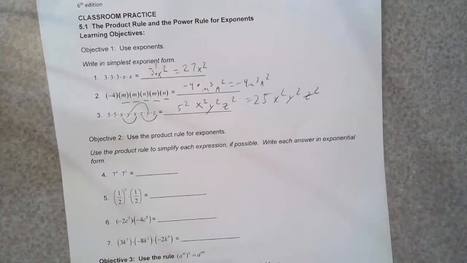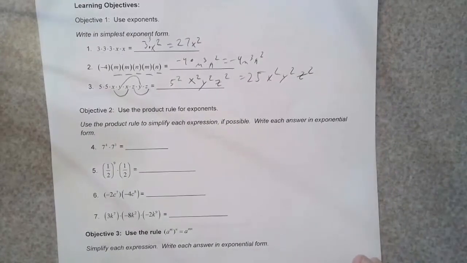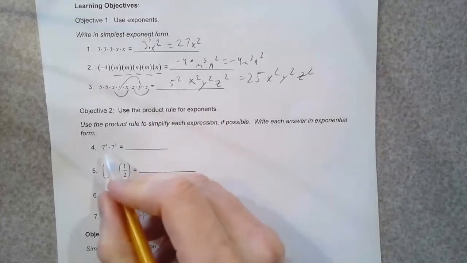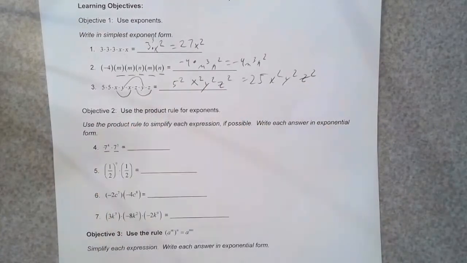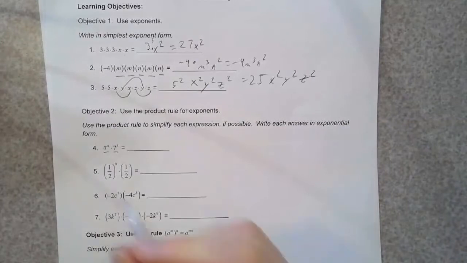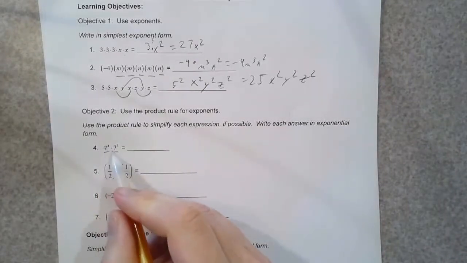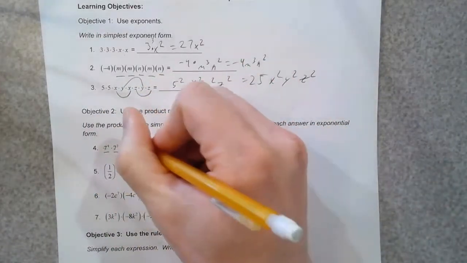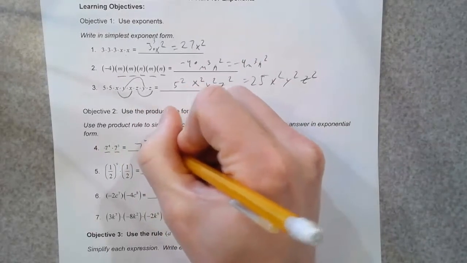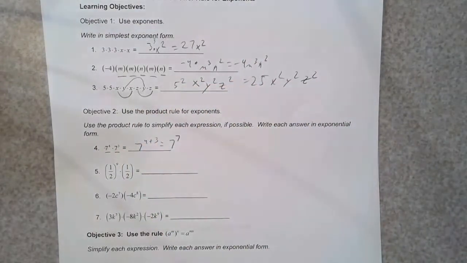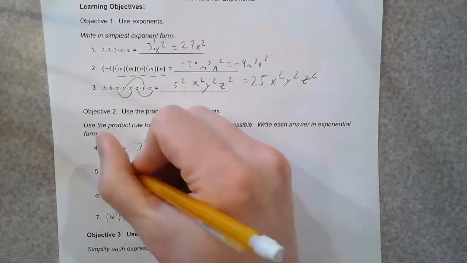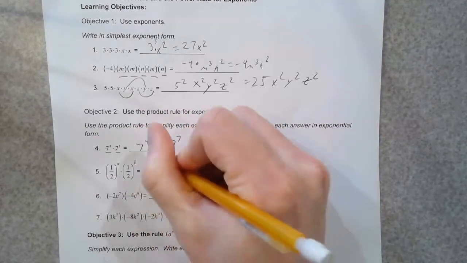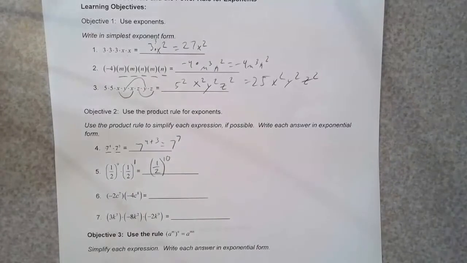All right, next we have the product rule. The product rule for exponents says that if you multiply and you have the same base, then you can add the exponents. And the reason for that is here I have 4 7's, here I have 3 7's. So if I wrote that all out and multiplied, I would just have 7 7's. So I can do it quicker by just adding those exponents. The same thing here, 1/2 to the 9th, 1/2 to the 1st. Multiply those, it's going to be 1/2 to the 10th. Just add 9 plus 1.